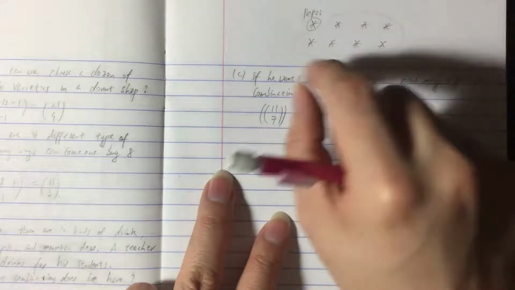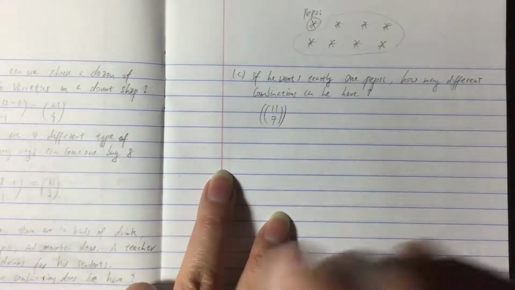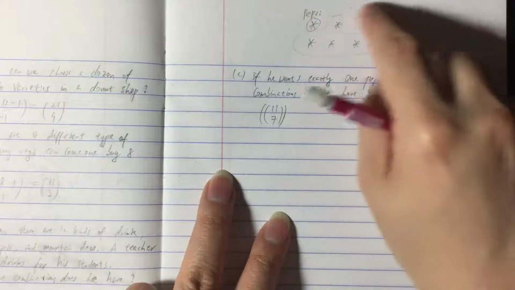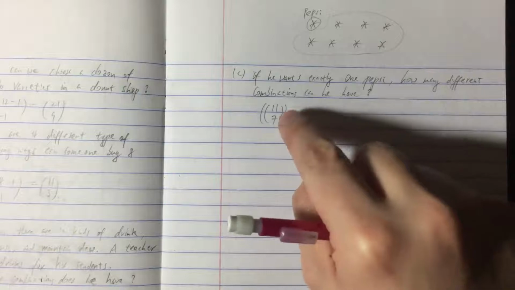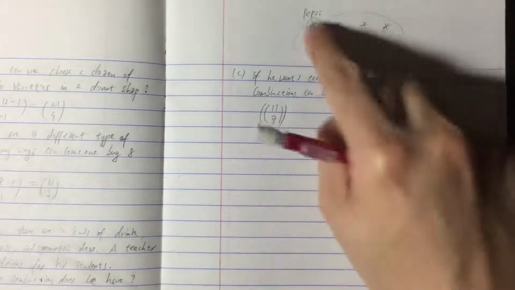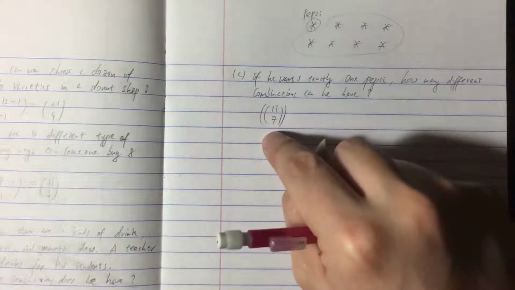Since he bought one Pepsi already and wants exactly one Pepsi, that means he doesn't want any more Pepsi. So Pepsi is out of his choice. For these 7 drinks, he buys them out of 11 categories.